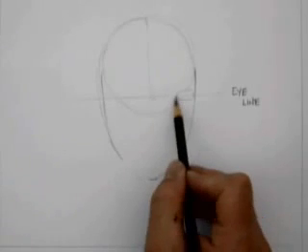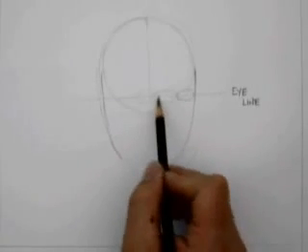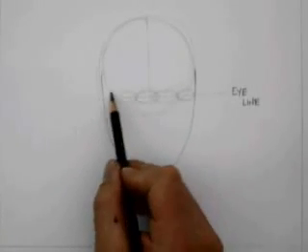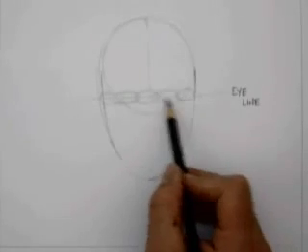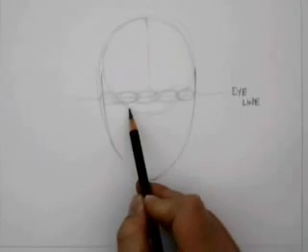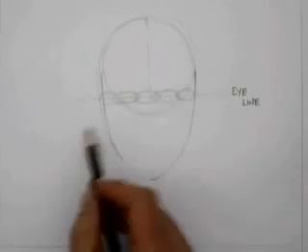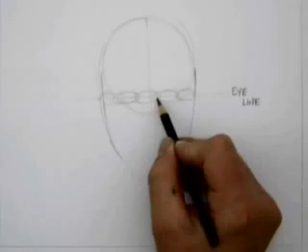I'm also going to draw very lightly 5 shapes to represent 5 eyes across the eye line. Of course, you don't have 5 eyes on the line, but it helps you, 5 eyes across your head, but it does help you get the place where the eyes are going to be more accurate.